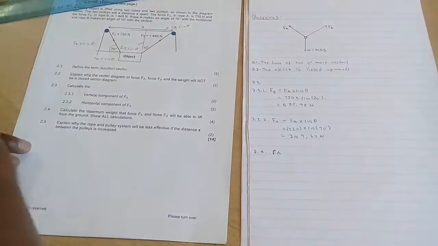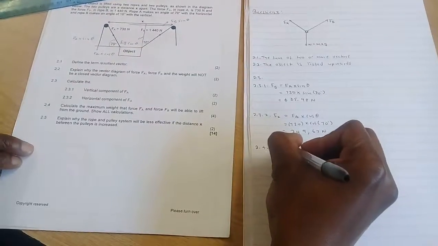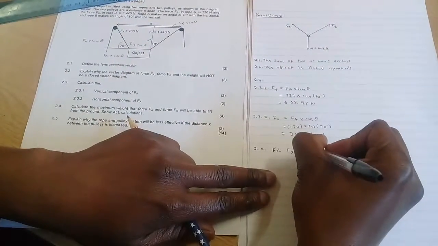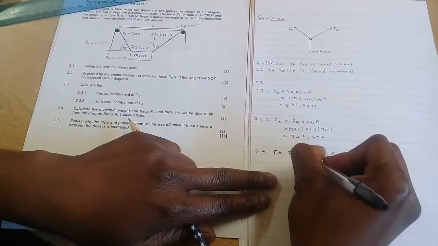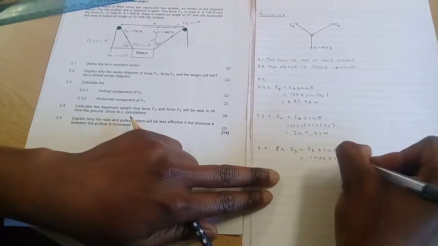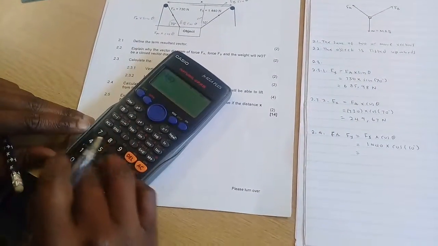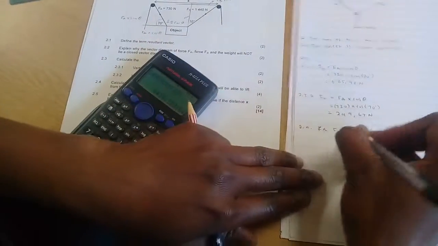So now we want the vertical component. This is the component that we want. So now we have Fy is equal to Fb times cos of theta. So we have 1440 times cos of 10 degrees. We'll punch that into our calculator. 1440 times cos of 10.